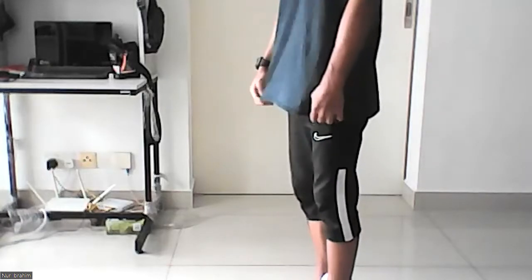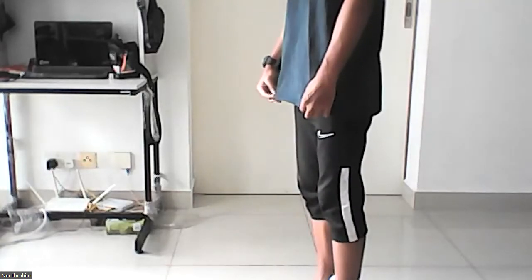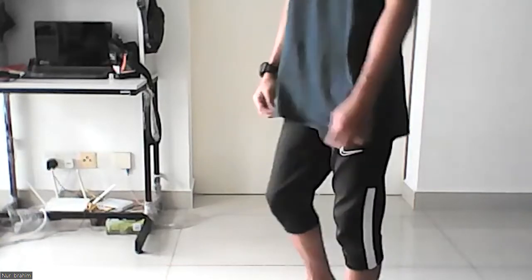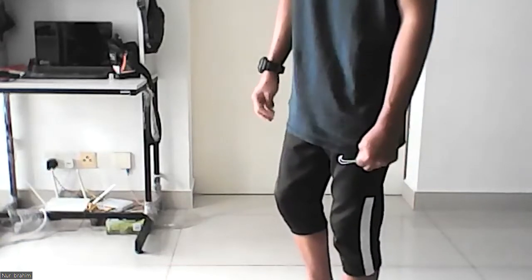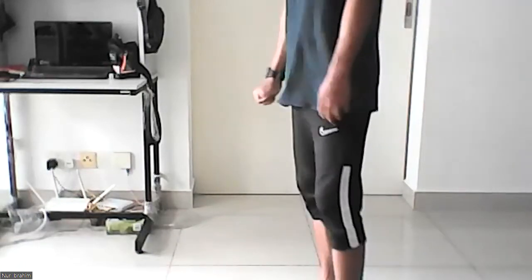Understand? The psoas major controls the movement when the leg goes down.